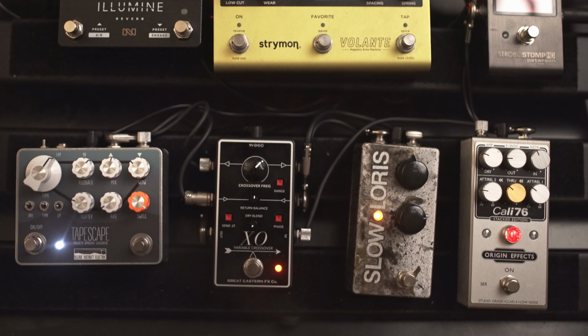You bring in a reverb, something to glue everything that's going on there in that melange together.